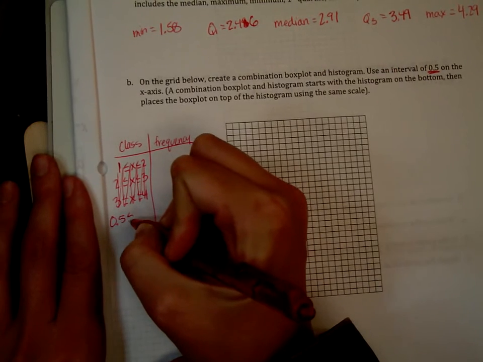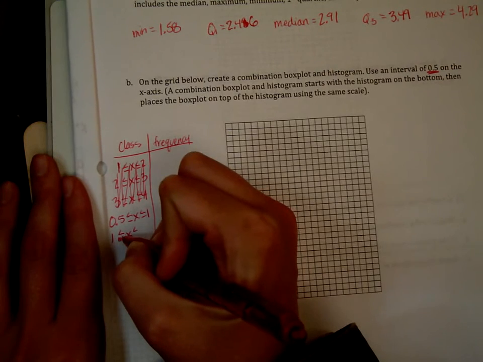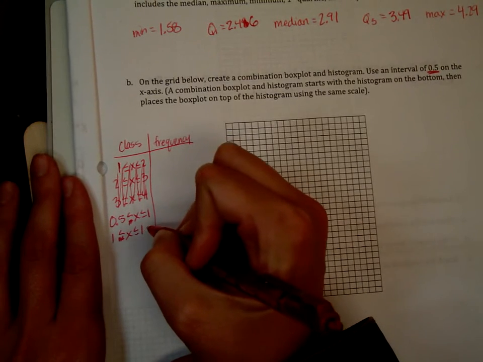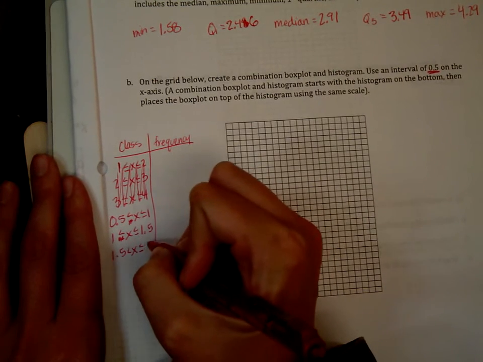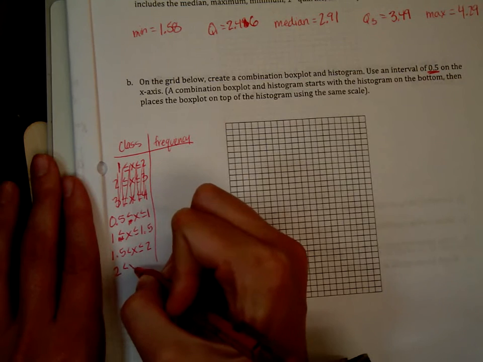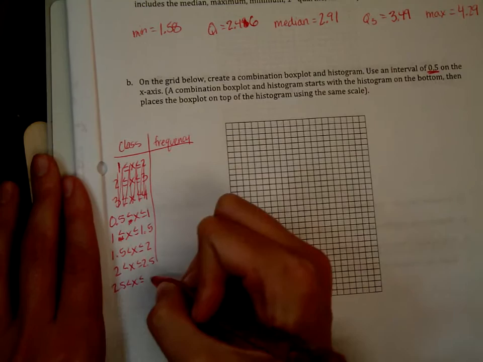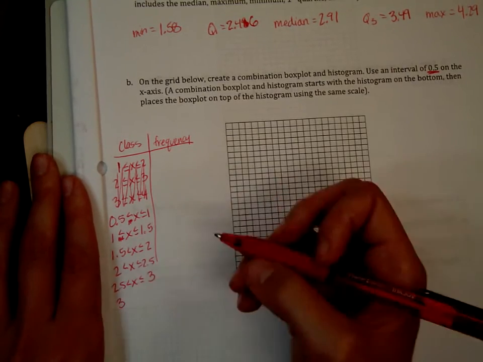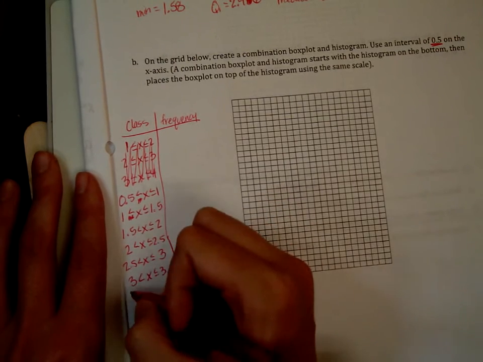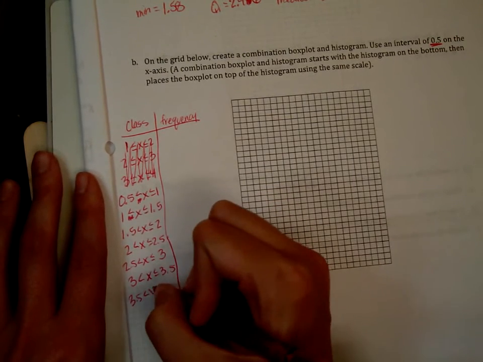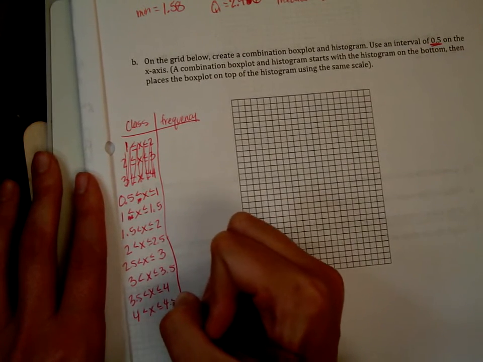0.5 to 1, 1 to 1.5, 1.5 to 2, 2 to 2.5, 2.5 to 3, 3 to 3.5, 3.5 to 4, and 4 to 4.5.